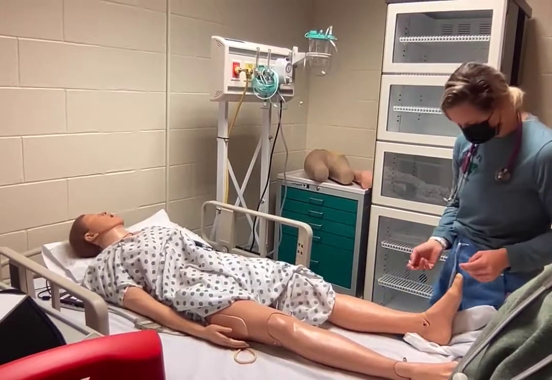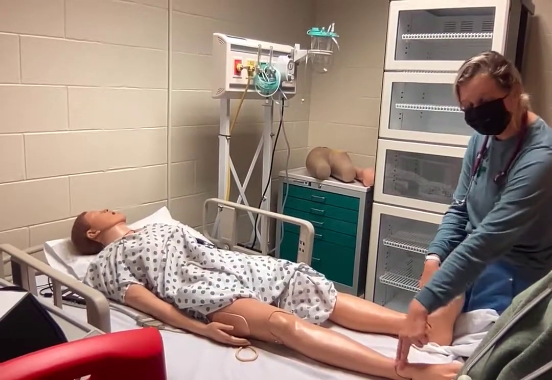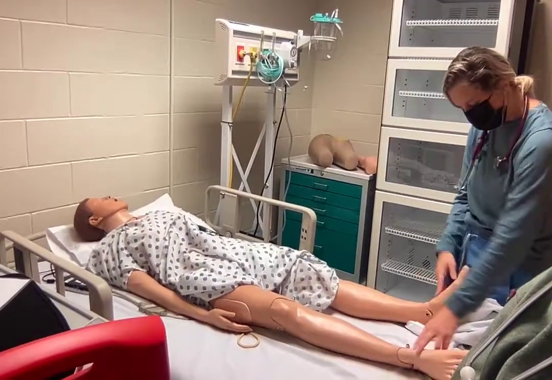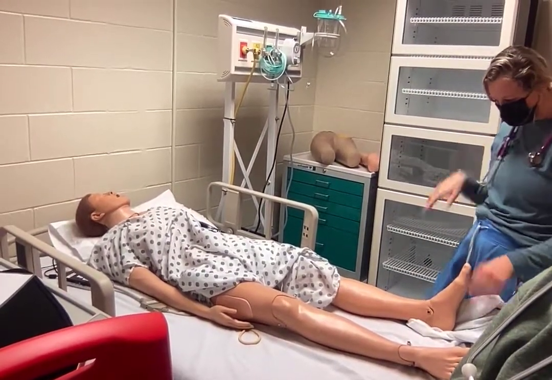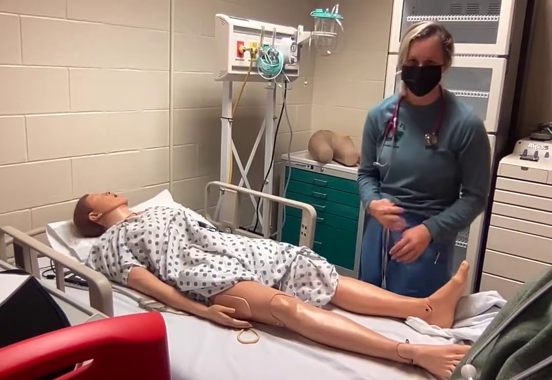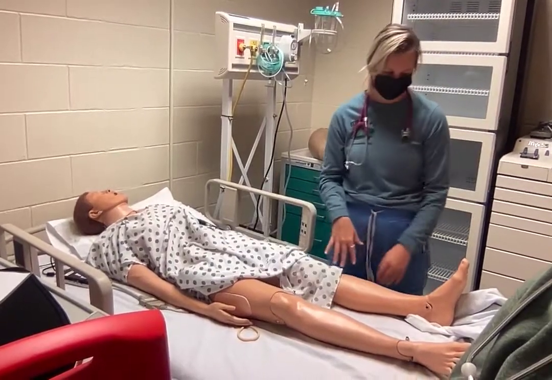I'm going to check the patient's pedal pulses too on both sides. And then I'm going to check the skin turgor, and again, make sure there's no edema on their legs.